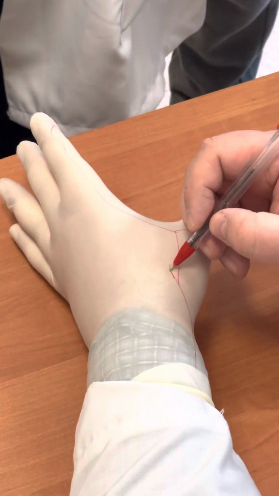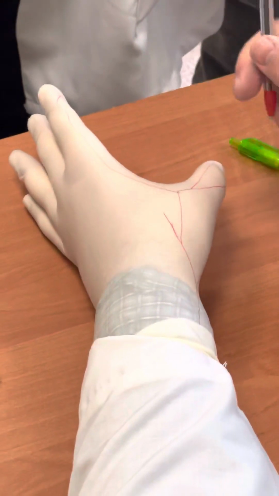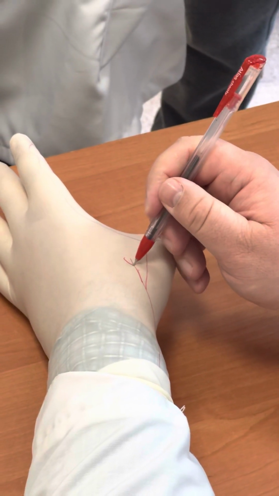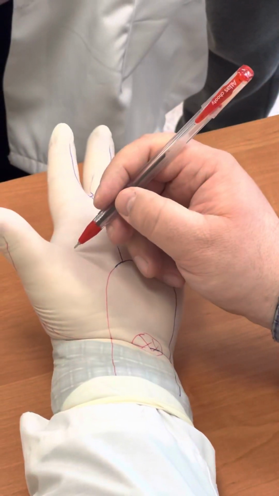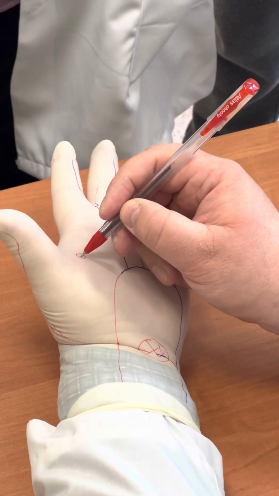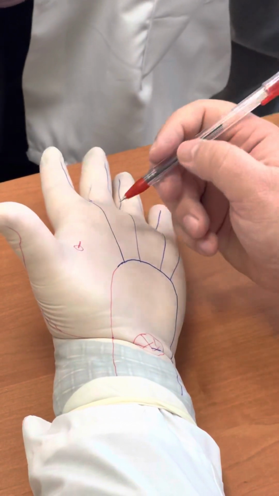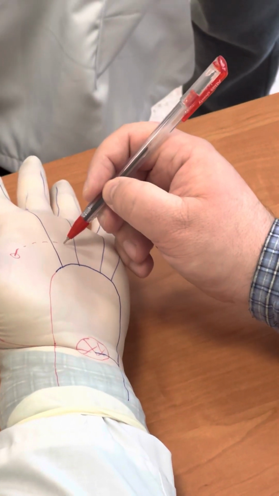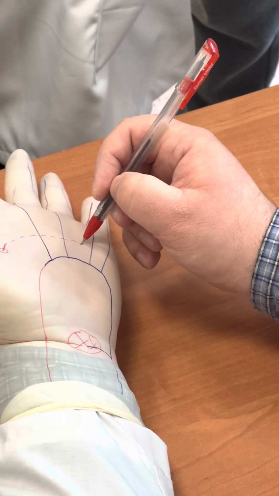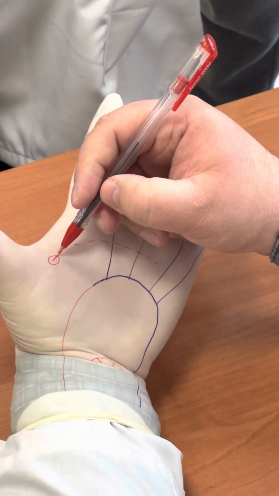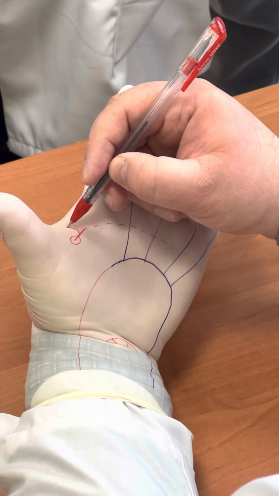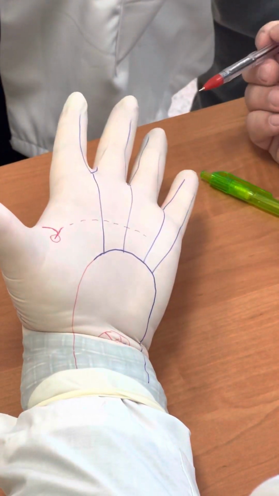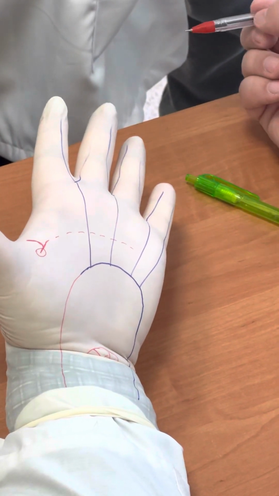From here, the radial artery passes through the space between the first and second metacarpal bones and goes to the palmar surface. Here it comes and goes laterally, but here it gives one artery which goes to the thumb, that is arteria princeps pollicis.